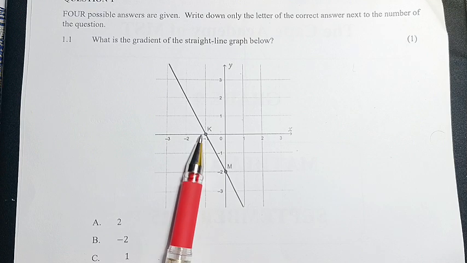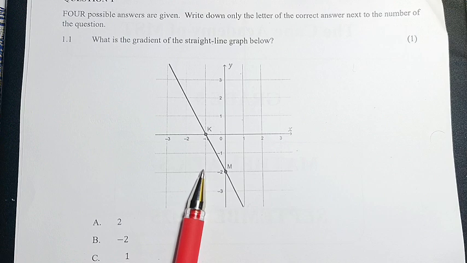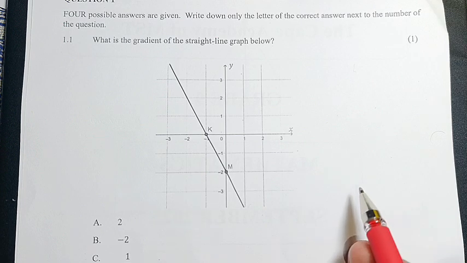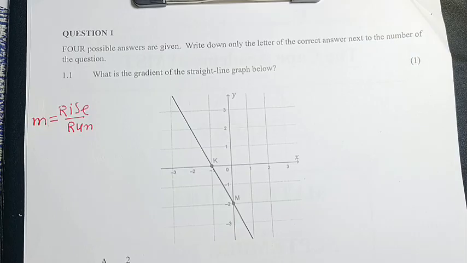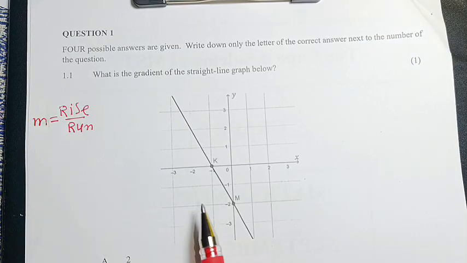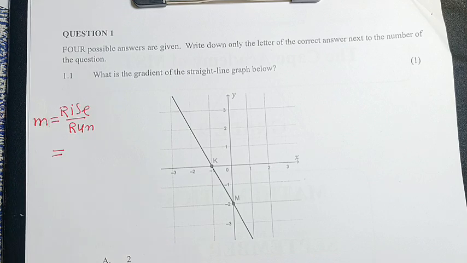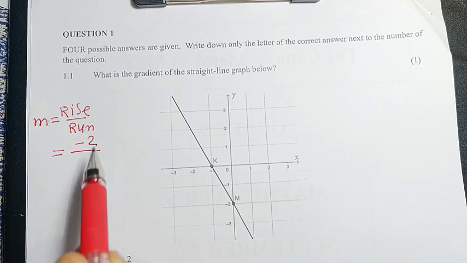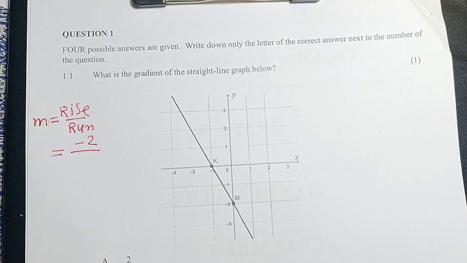Look here, you're coming down from K to M. So 1, 2, 2 units you're coming down. So the change in y is going to be -2. We're going to use first rise over run. From K to M, you're coming down 2 units. Rise means change in y value, so it's going to be -2. If you're coming down, you have to write the negative sign. If you're going up, you write the positive sign.